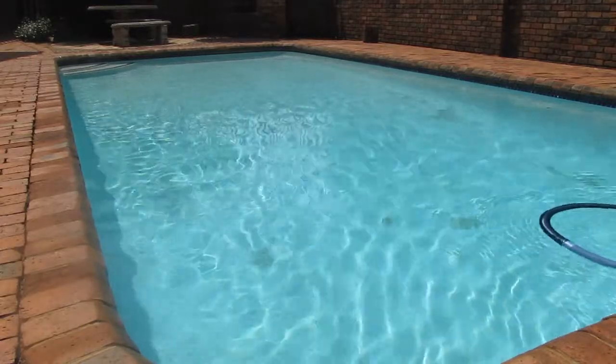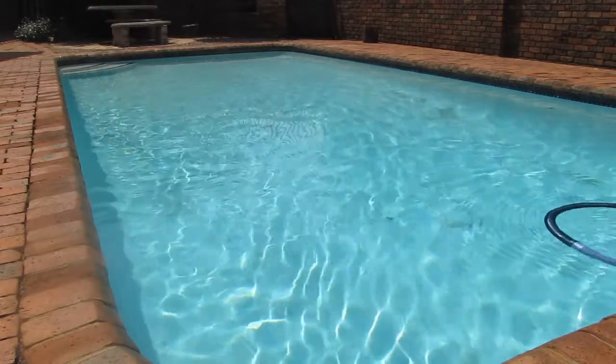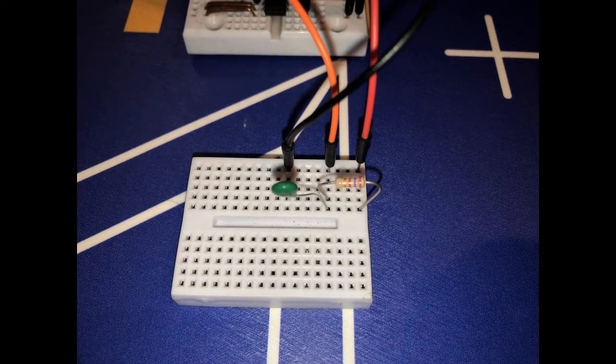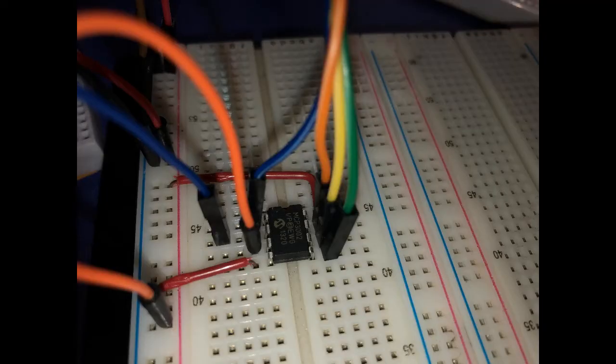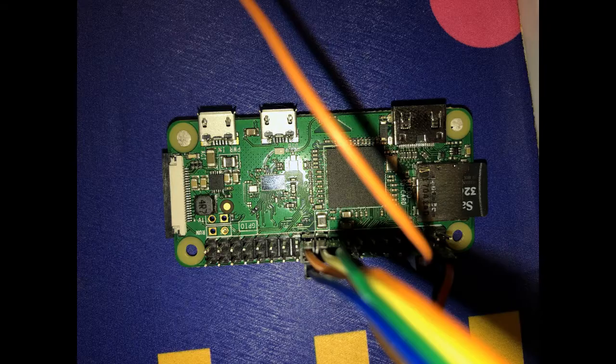With only a few electronic components and some coding in Python, Angular, and Spring Boot, I was able to do exactly this. I used the thermistor and resistor circuit to measure temperature, an ADC to convert the thermistor analog data to digital data, a relay to toggle the pump, and a Raspberry Pi, which is the brains of the system.